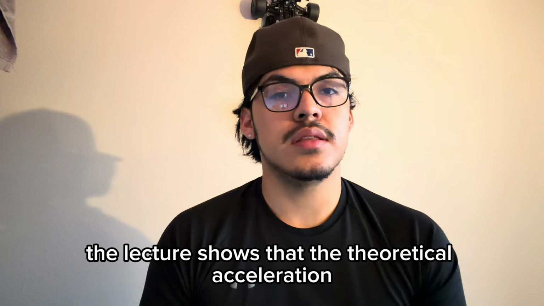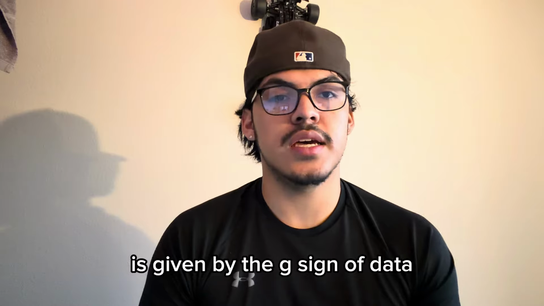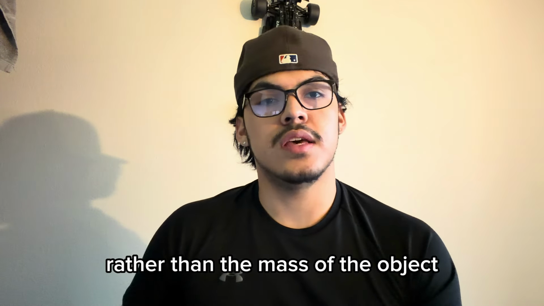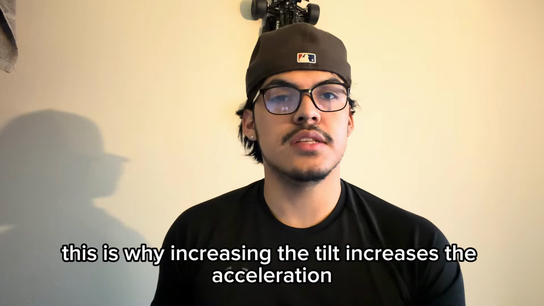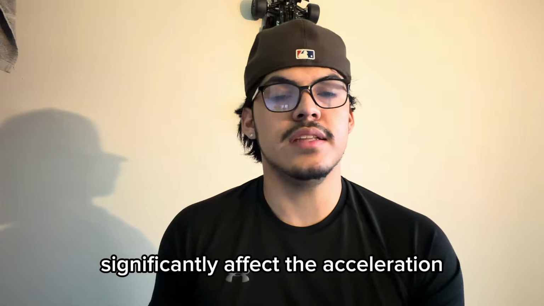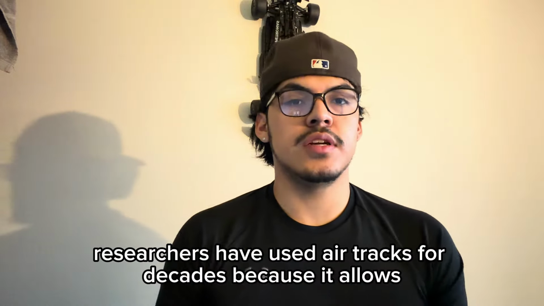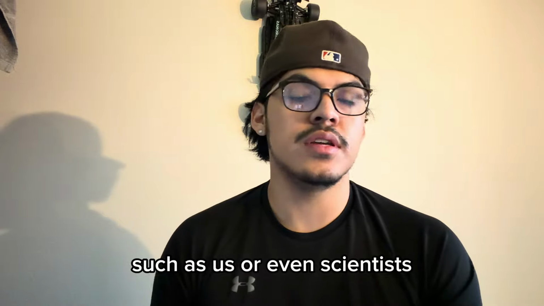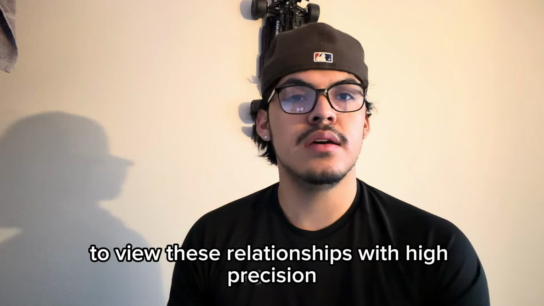For an inclined plane, the lecture shows that the theoretical acceleration is given by g sine theta, meaning it depends on the angle of the incline rather than the mass of the object. This is why increasing the tilt increases the acceleration, while changing the mass of the object doesn't significantly affect the acceleration. Researchers have used air tracks for decades because it allows the observer, such as us or even scientists, to view these relationships with high precision.